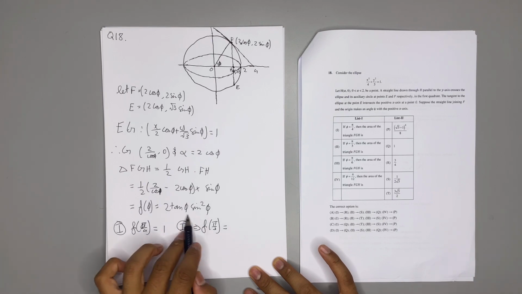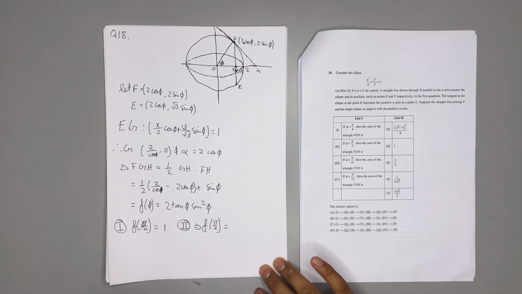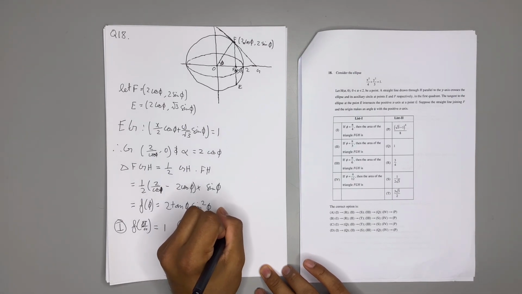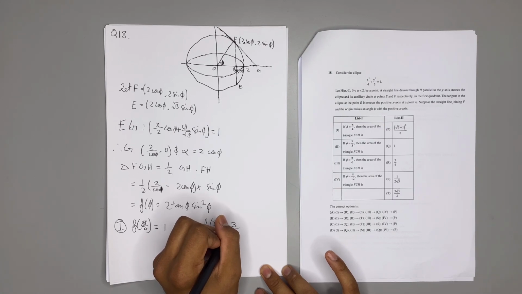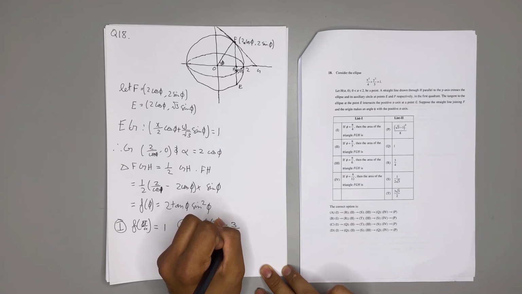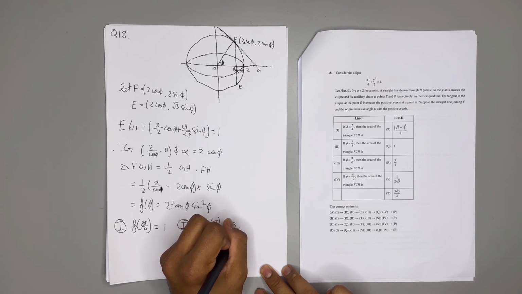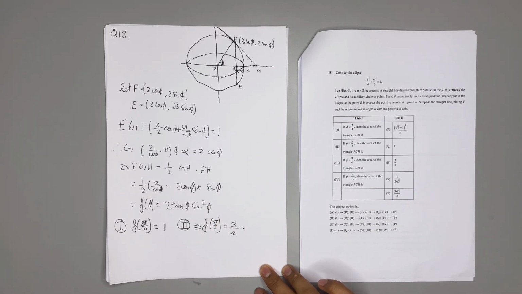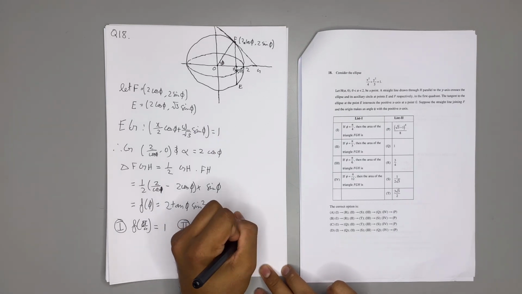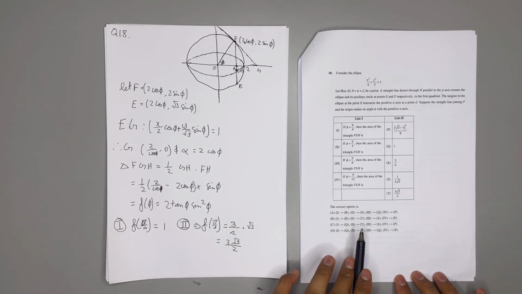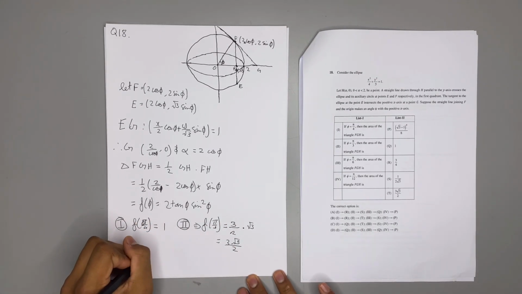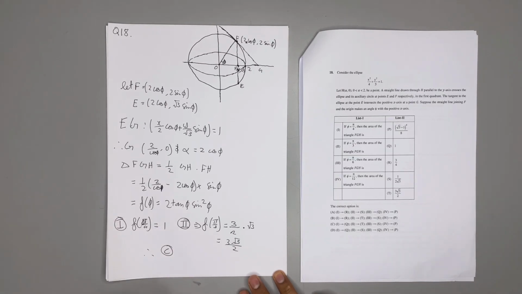When we simplify that, we should get 3 upon 2 multiplied by root 3, which would be 3 root 3 upon 2. Looking at this, it tends to go to T, therefore our final answer is C.